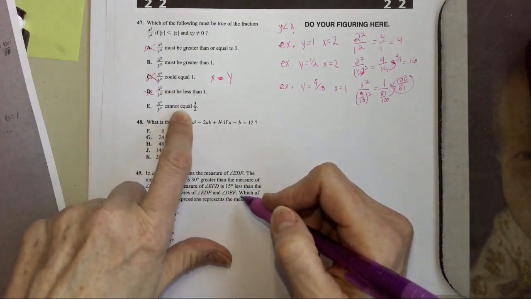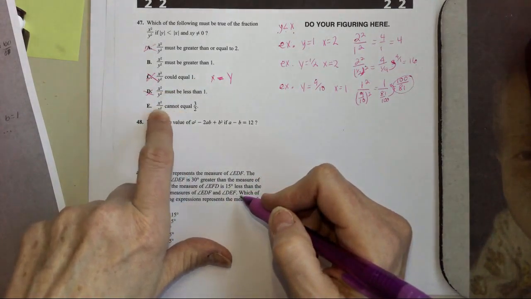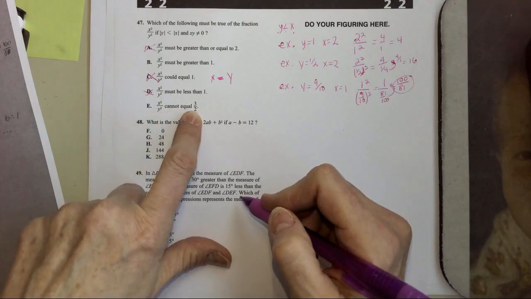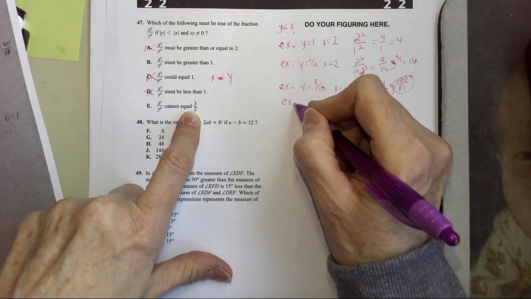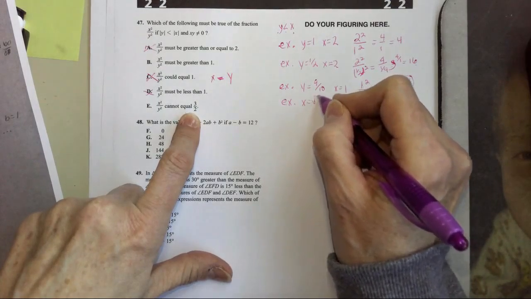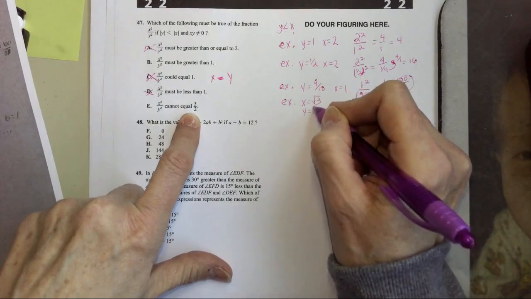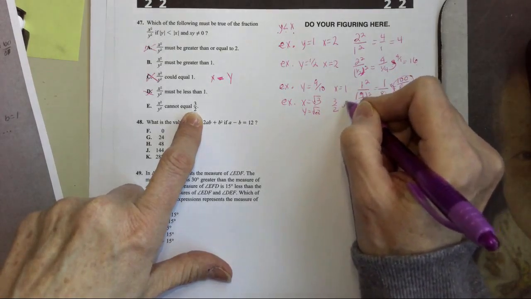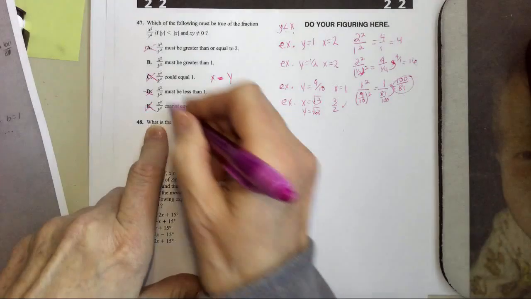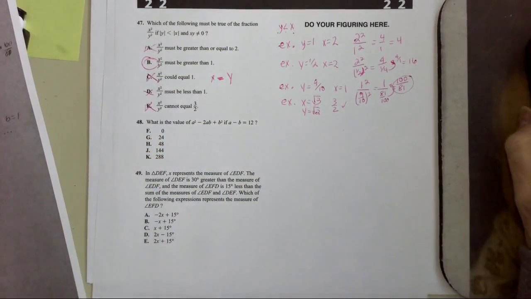Last one. If x squared over y squared cannot equal 3 over 2, well, actually it can. If you choose x to be the square root of 3 and y to be the square root of 2, square x, square y, you get 3 over 2, and that would work out. So, throw that one out too, and I guess I'd pick answer choice B.